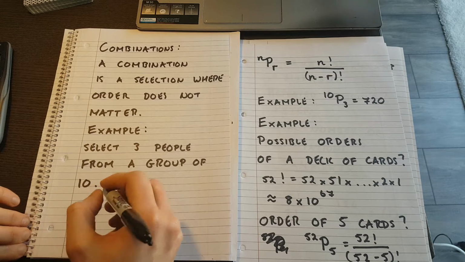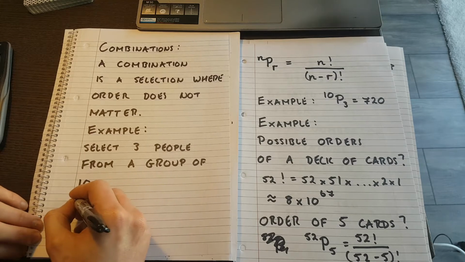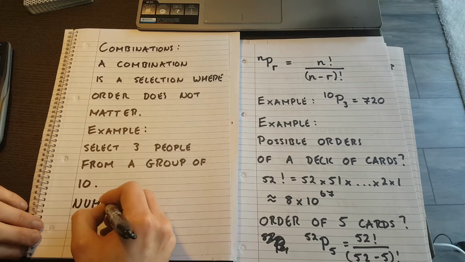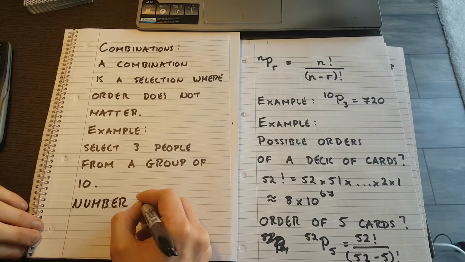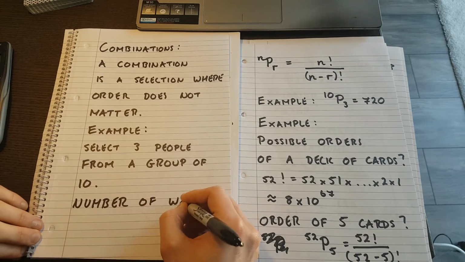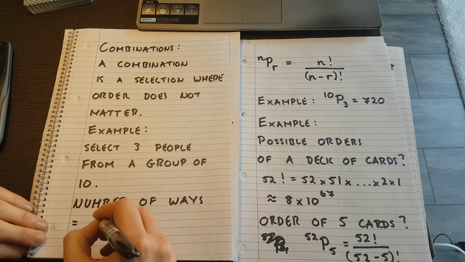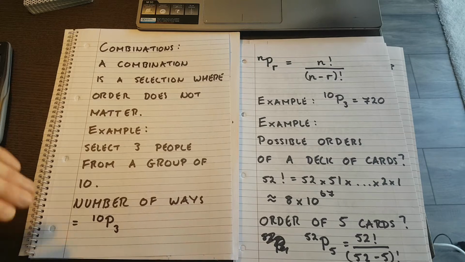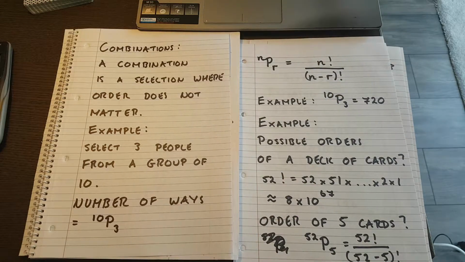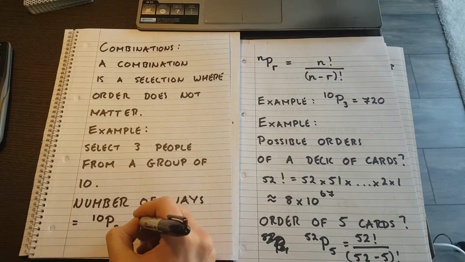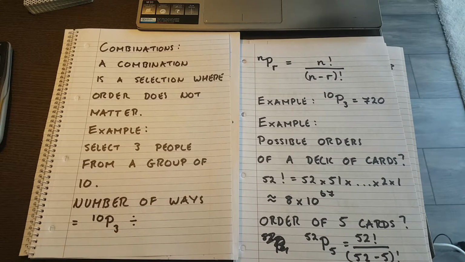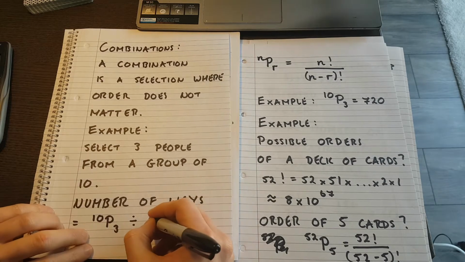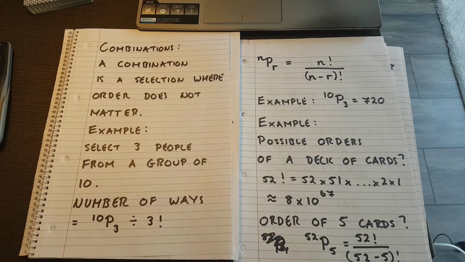Well, then the number of ways would be equal to 10 permute 3, which is the total number of ways I can choose where the order matters, and then I just divide by the number of possible orders of 3 people, which is 3 factorial.